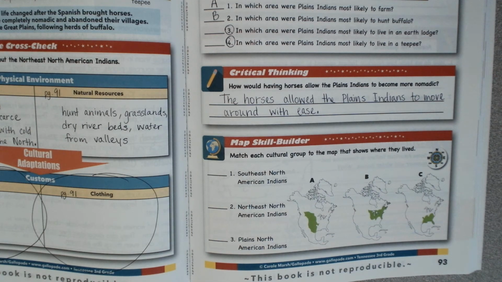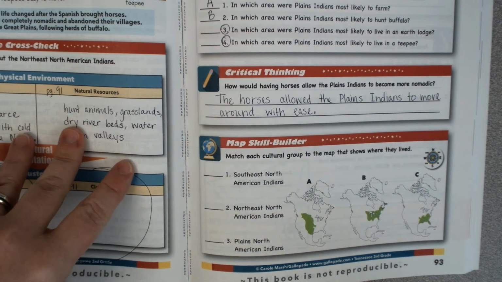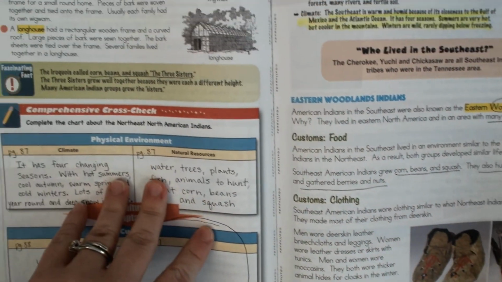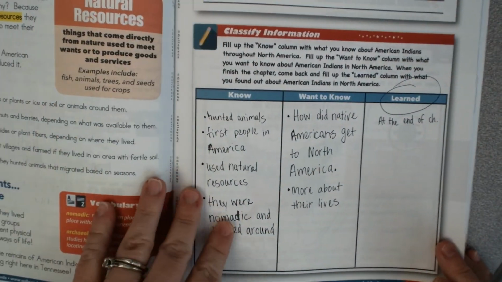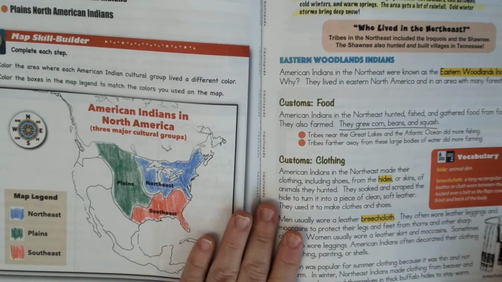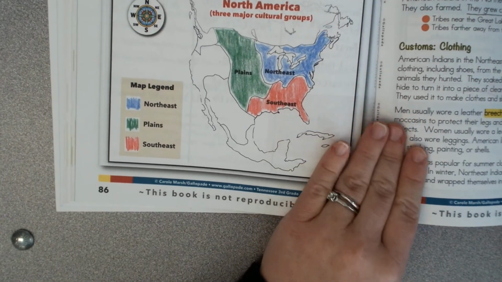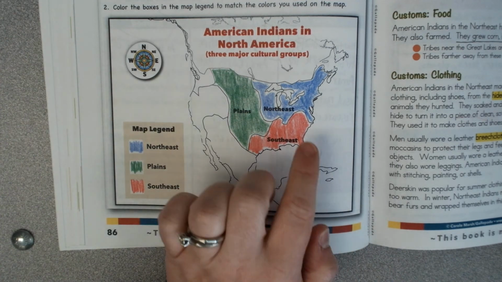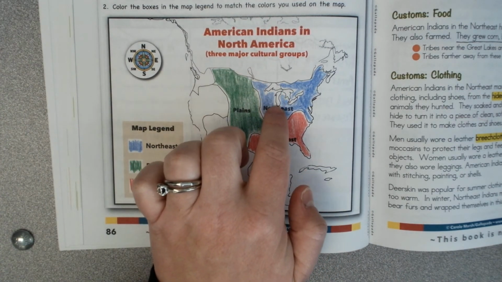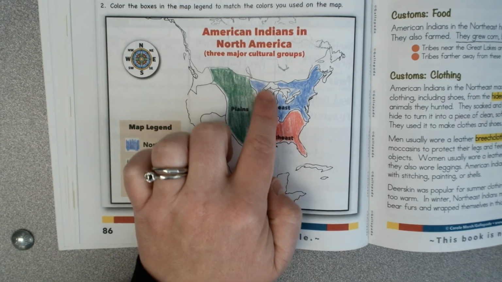So with the Northeast American Indians, I'm going to look back where we originally started, okay? Where it talks about these Northeast, Southeast, and Plains Indians. And I find these Northeast Indians around those 3 Great Lakes, right?